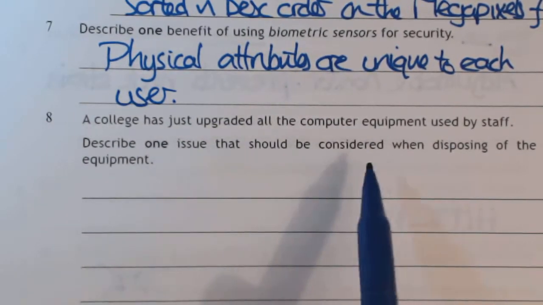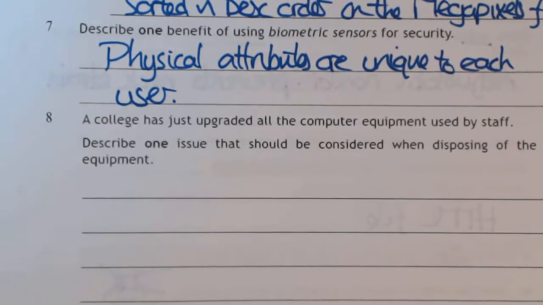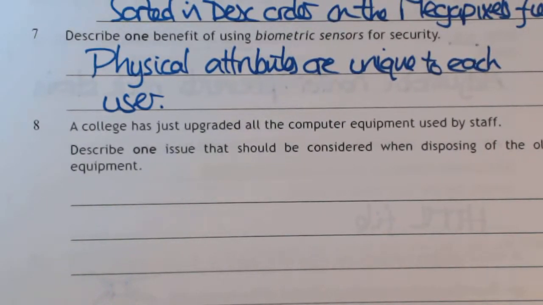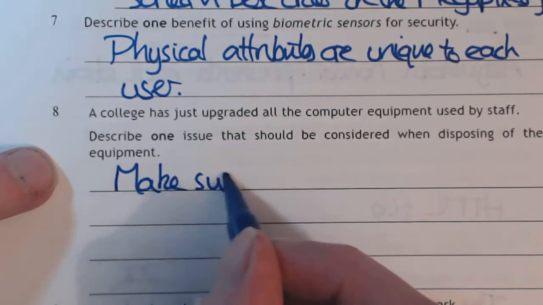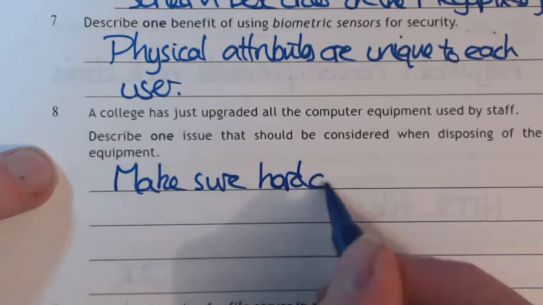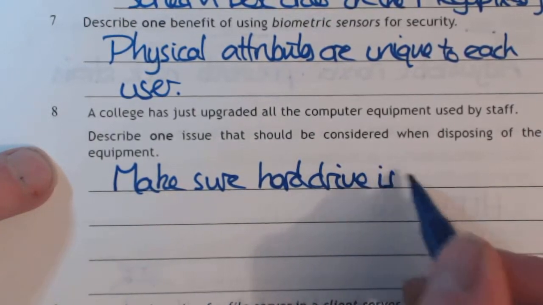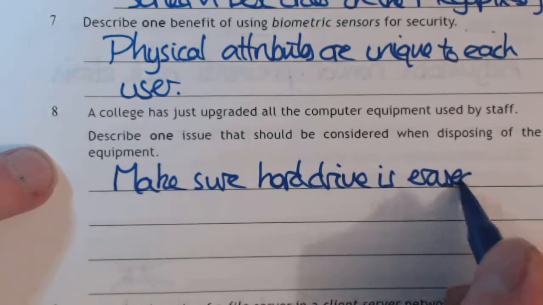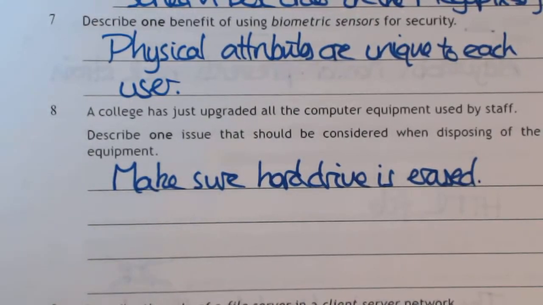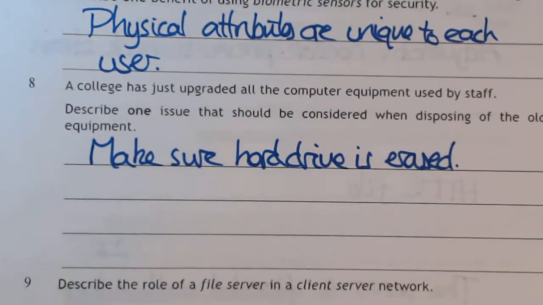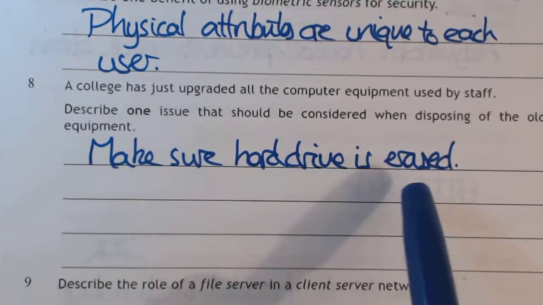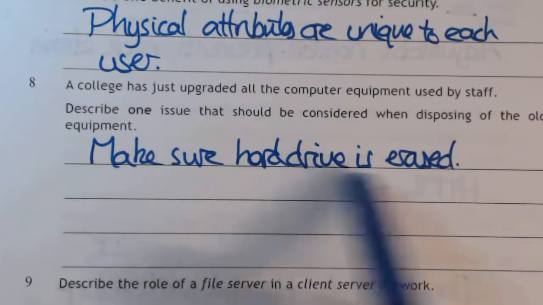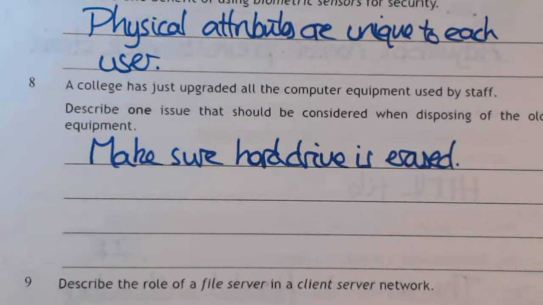State one issue that should be considered when you're disposing of old equipment. Well, make sure the hard drive is erased. You also want to make sure that you take out everything that can be recycled, all the valuable metal. And make sure if the hard drive's there, that there's no personal data. So you want to either try and erase it using software or just physically destroy it.